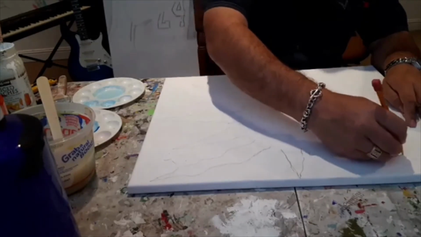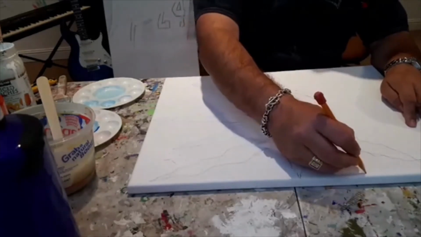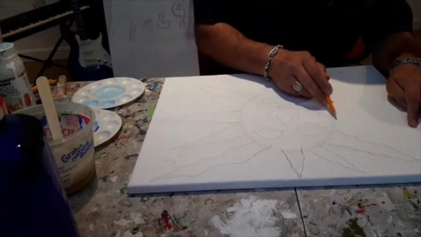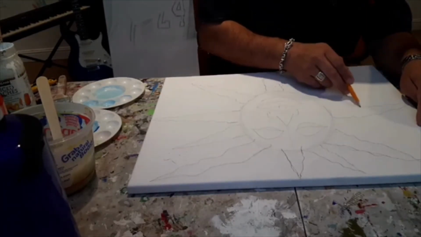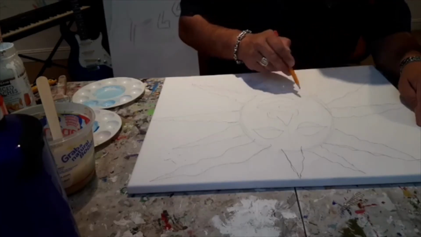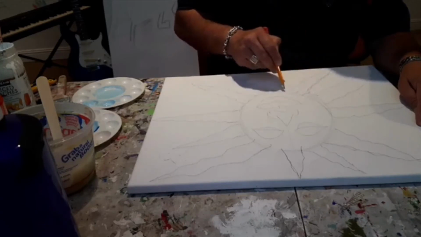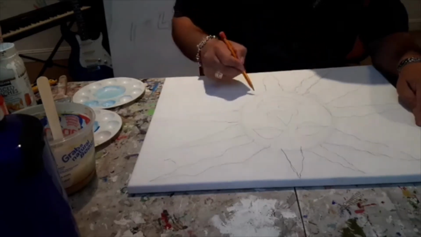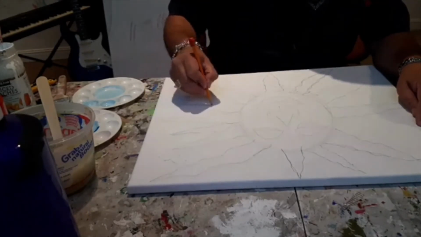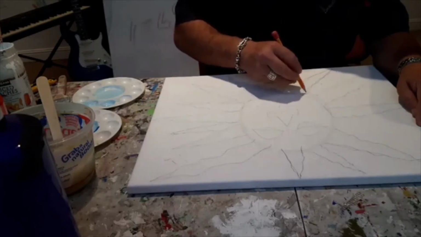So I'm using that mask as a starting point, as an inspiration. It's kind of like the sun, the face of the sun, with sunbeams coming out. And I'm getting pretty loose. The more I do these light beams, the looser I get. It's kind of looking like a flower, right? I'm just filling in the gaps now.